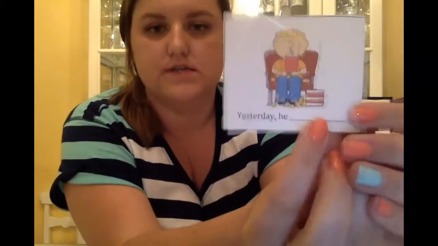For third grade, you would kind of step it up a little bit, and there will be more than just the ed. It will be more complex past tense, and I also have them finish the sentence. So for an example for third grade, you just say finish the sentence on your card, and this one will be yesterday she read her book, or yesterday he watched a movie.